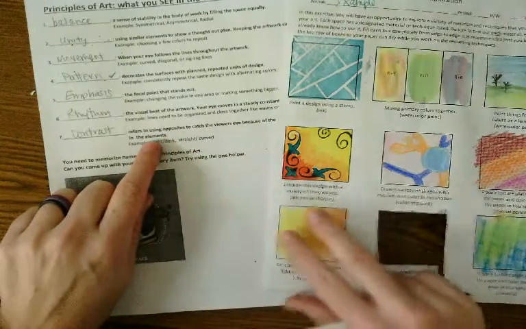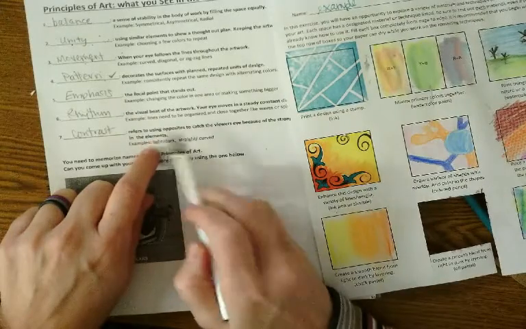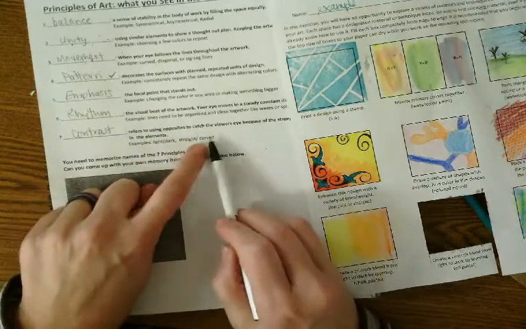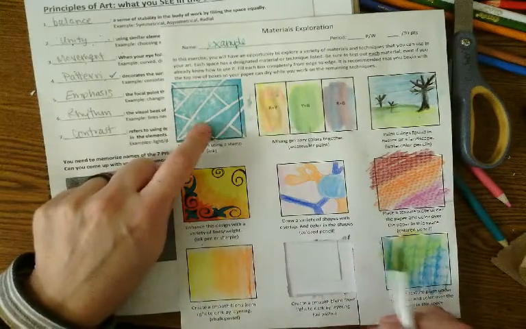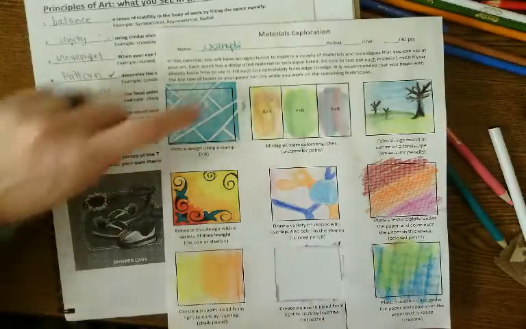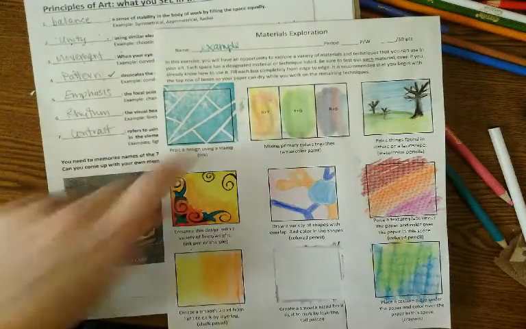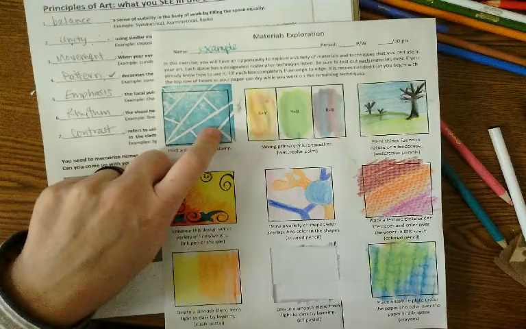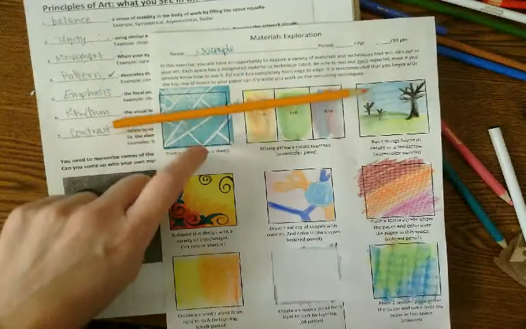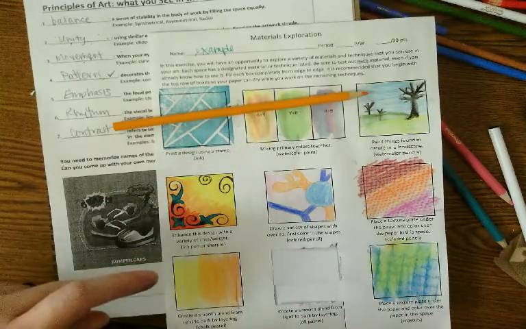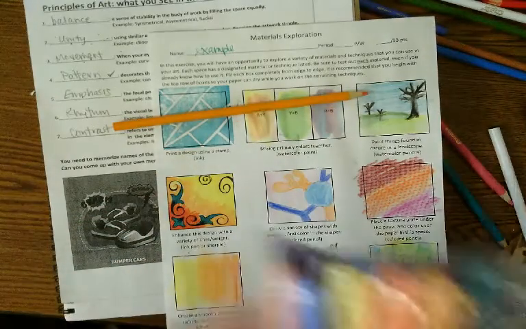Okay, contrast refers to using opposites to catch the viewer's eye because of the strong differences in the elements. Example, light colors and dark colors, or straight lines versus curved lines. So maybe I go to my stamp that I made, and I could color in the white areas to show contrast. So I've got blue here. If I look at the color wheel at the back of the room, whatever color is directly opposite blue is contrasting, or we say it's complementary. So I could do this with colored pencil, or I could do this with Sharpie marker. So blue and orange are contrasting.